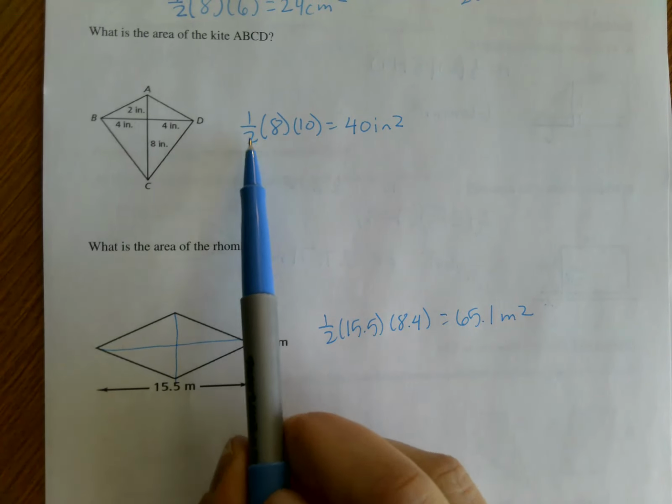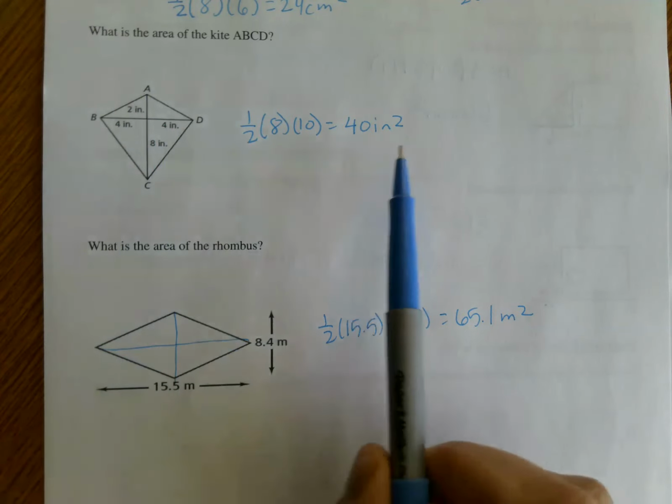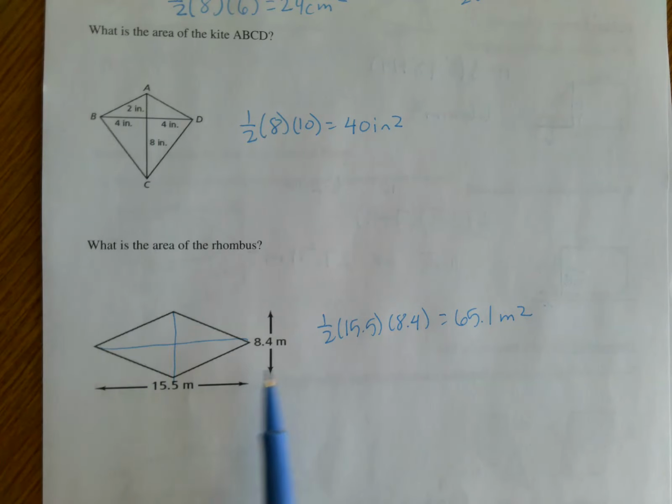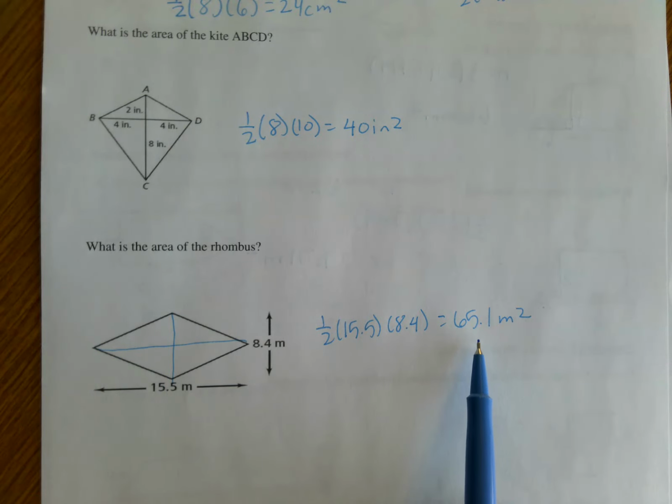And you should have got 1/2 times my diagonal times my diagonal. So 40 inches squared. And here 1/2 times my diagonal times my diagonal, which would be 65.1 meters squared.